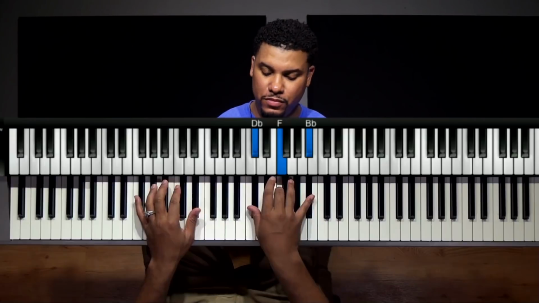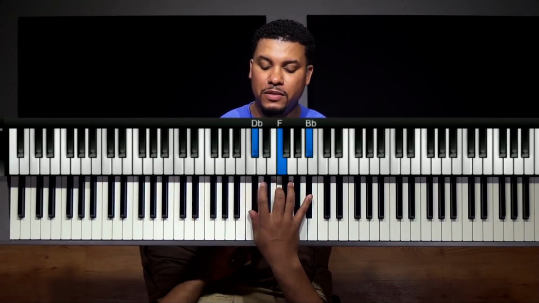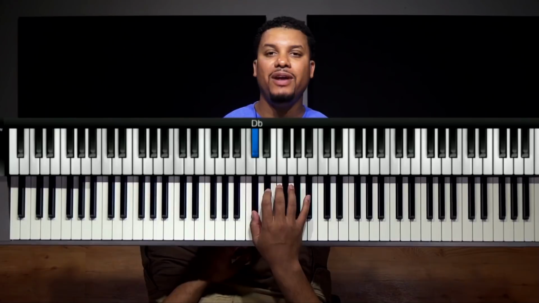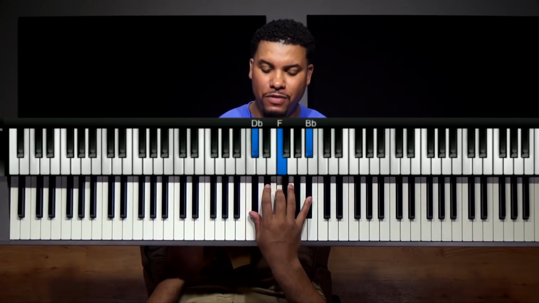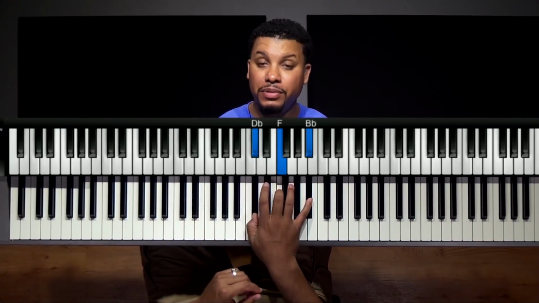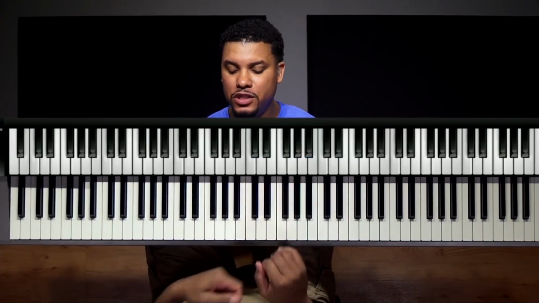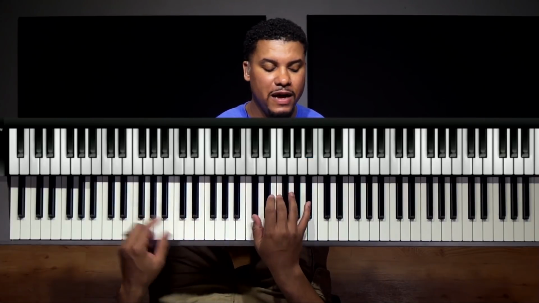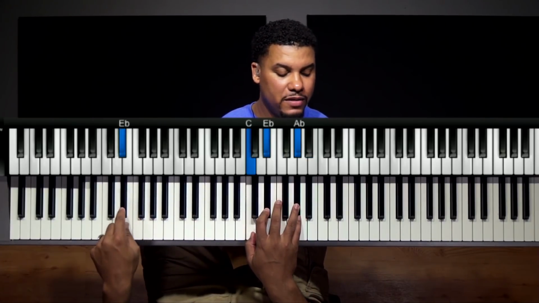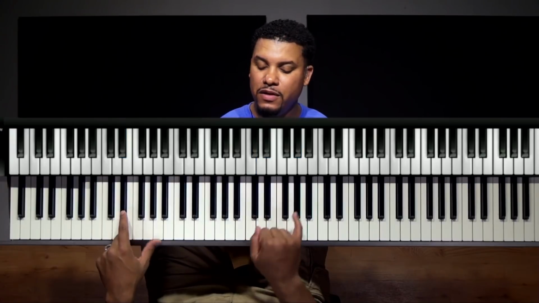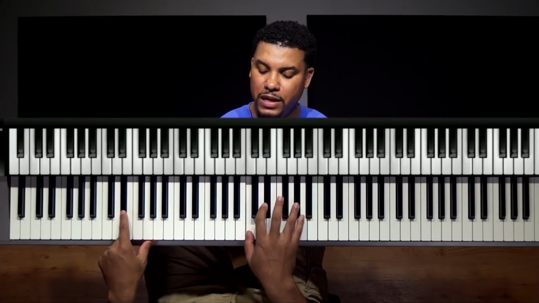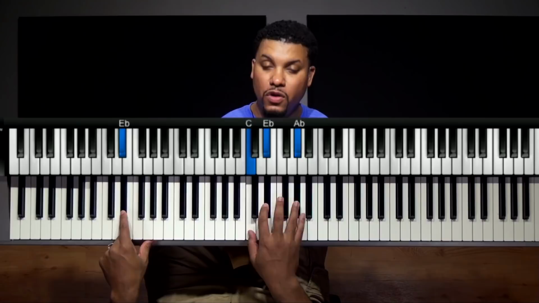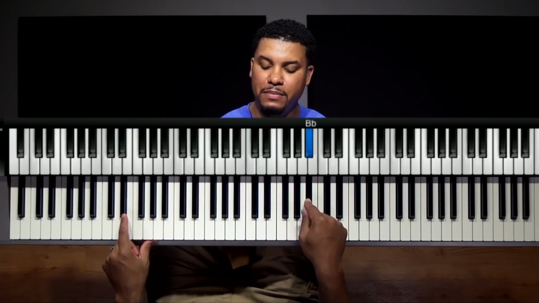So after that change, we're gonna go to the 5, which is E flat, and right before we get there, we're gonna play this B flat minor chord, which is D flat, F, and B flat, right? So you can play that chord, or you can just play the top note, which is B flat. But we're gonna go to the 5 from here, which is E flat. So either you can play a single note with the B flat, and then play the chord, or you can turn that B flat into a B flat minor chord.